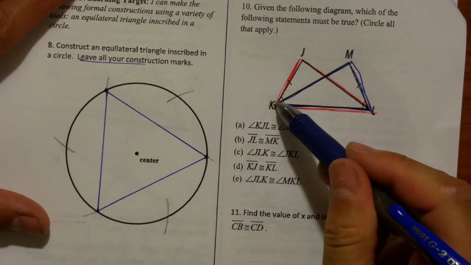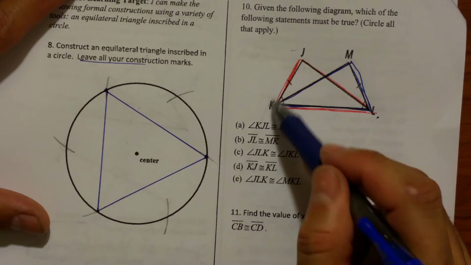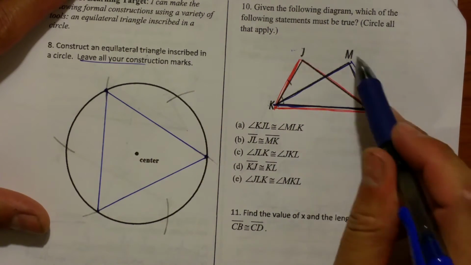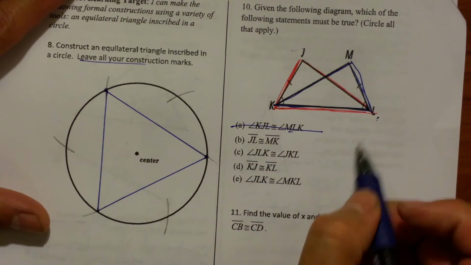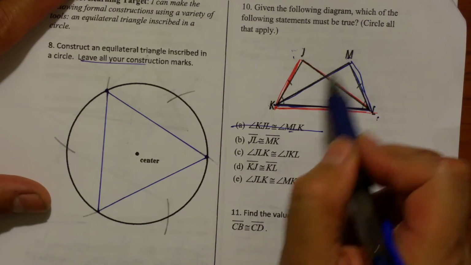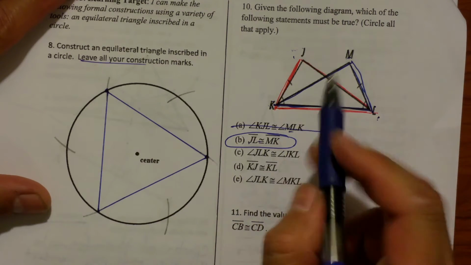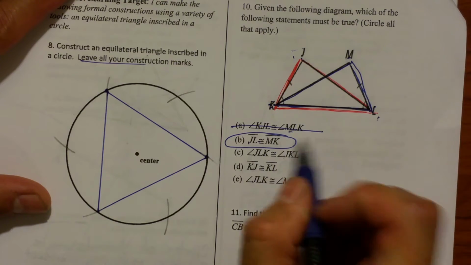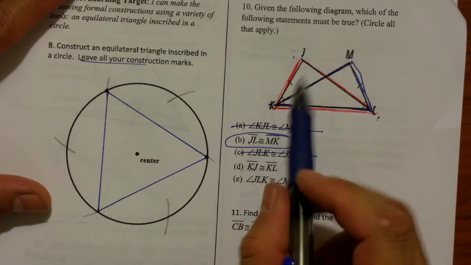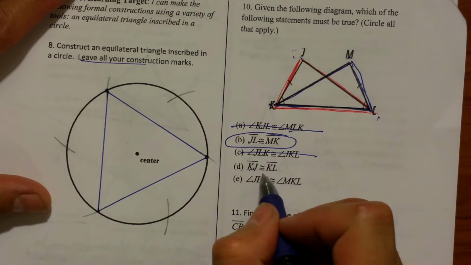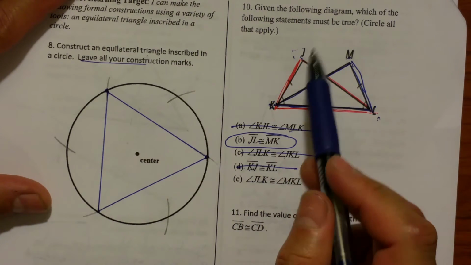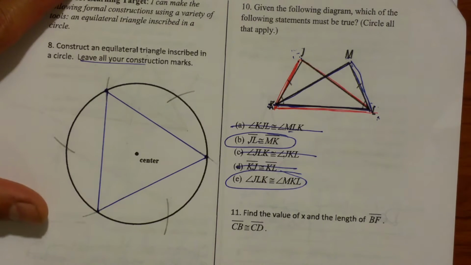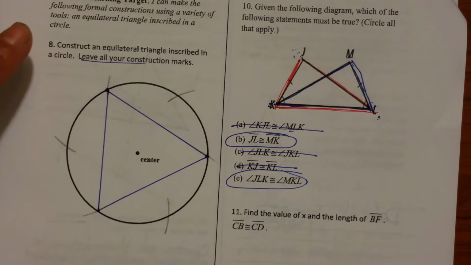So KJL has to be congruent to, if I do it in the same order, KJL, that would be LMK. This one is not the same order. JL should be MK. There it is, that works. JLK, that would go with MKL, not MKL. JK congruent to, the other one should be ML, not ML. JLK should be MKL, that one works. So corresponding, they have to go together, they have to match, same order.